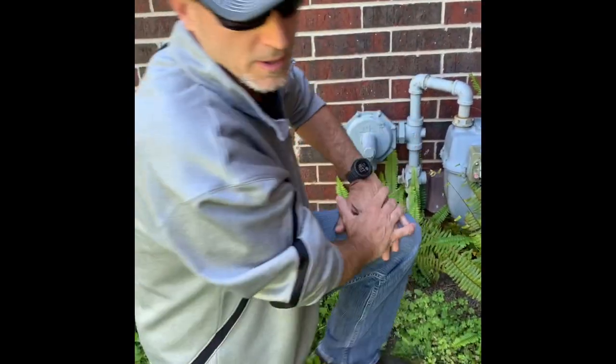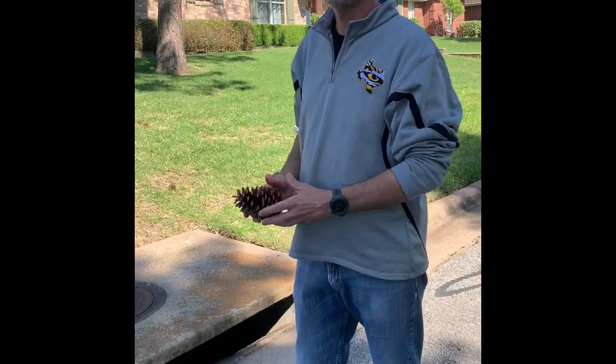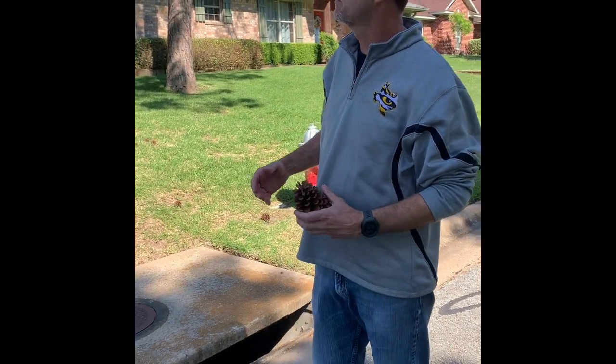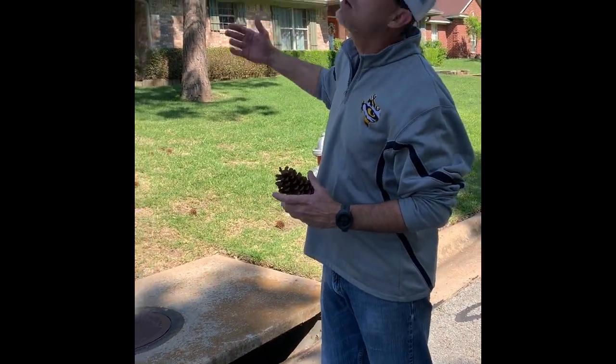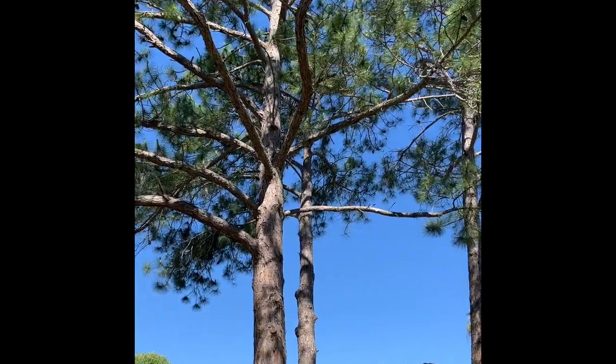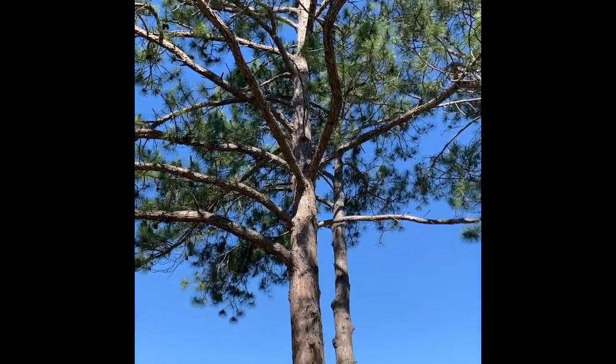So let's go have a look. All right, we had to walk down the street here to get a really good example of a gymnosperm, but I think most everybody knows what a pine tree looks like. Okay, pine trees are examples of gymnosperms. Gymnosperm means naked seed.